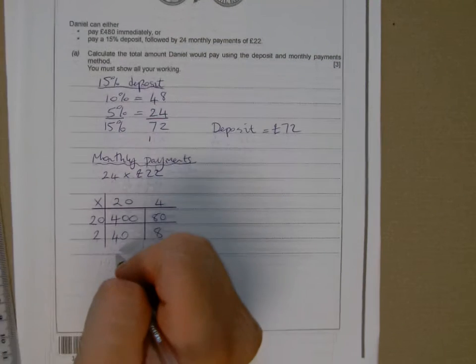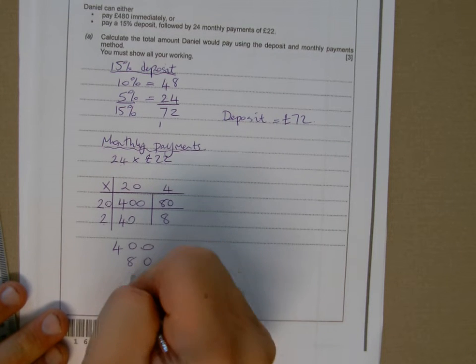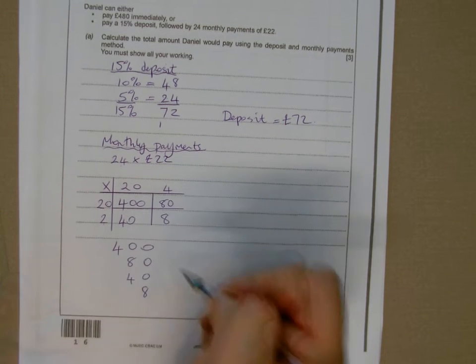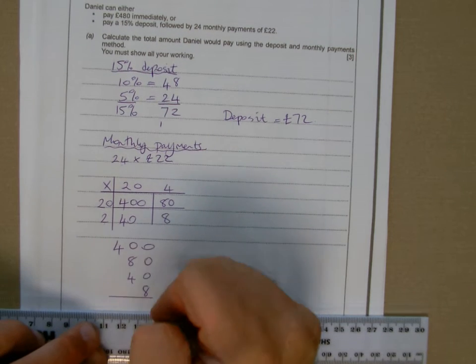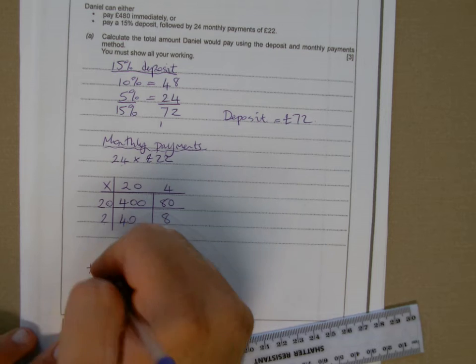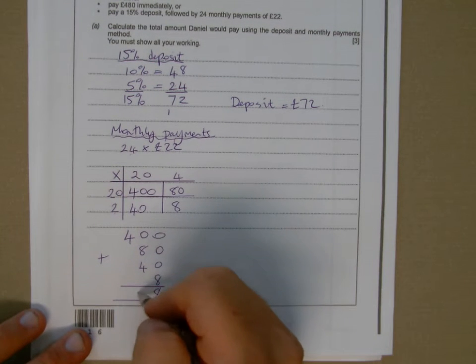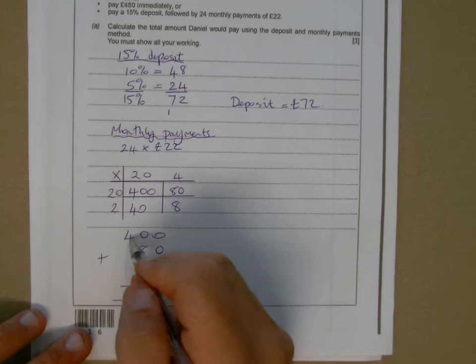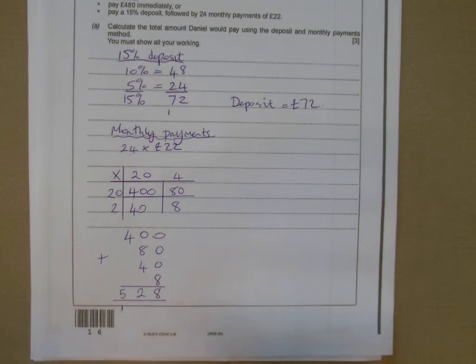So I just need to add these. If we line them up and put them in order, largest number first, we'll see what we get here. Adding them up, the units come to 8, tens comes to 12, so 2 carry 1, and then 4 plus that 1 is 5. So £528 is the total of the monthly payments.